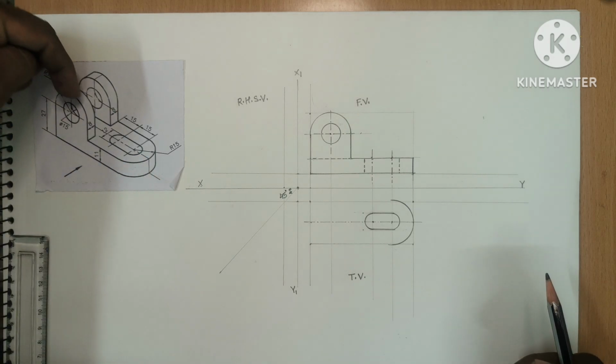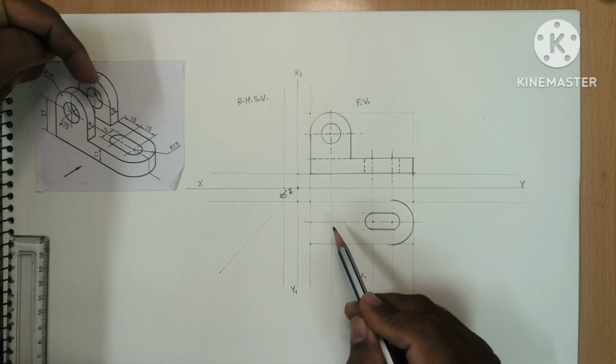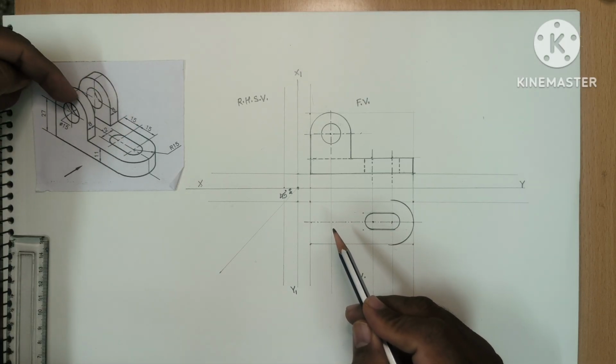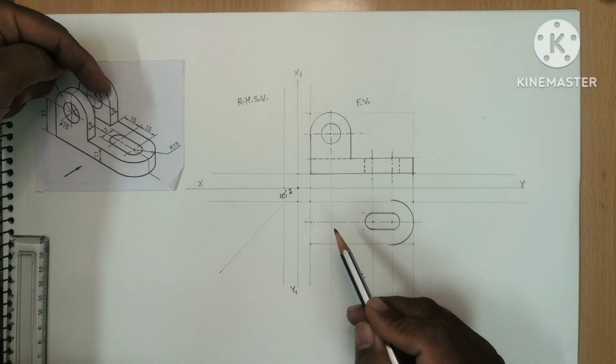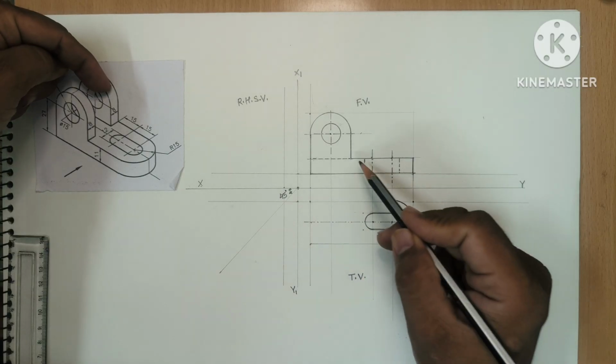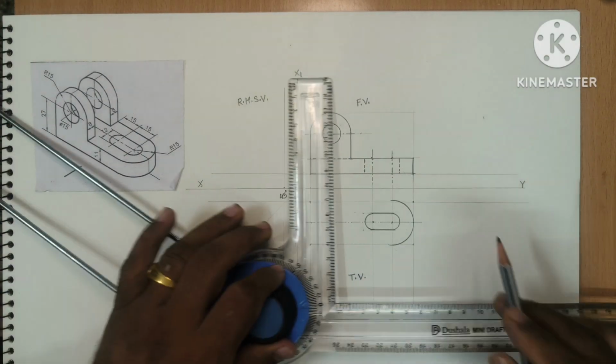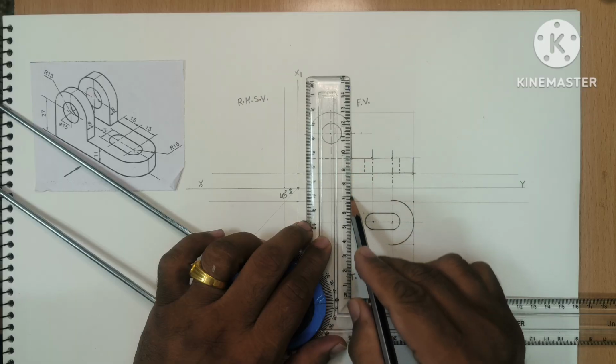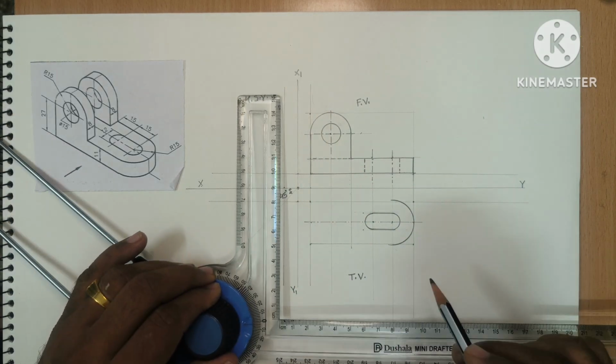Then in the top view, means in this view, these are the two portions having dimension 8 and 8 visible, means we have to take this projection in the downward direction.